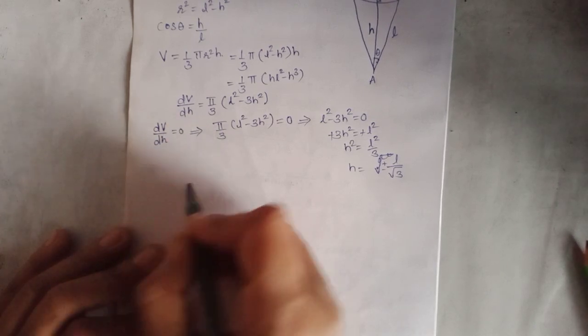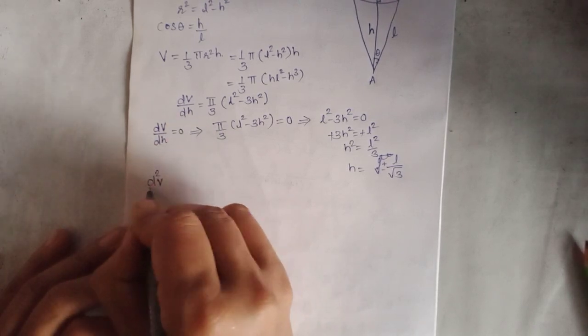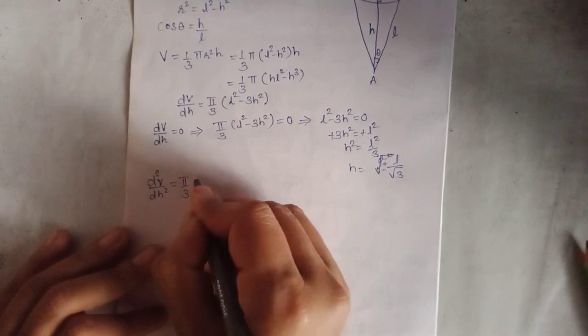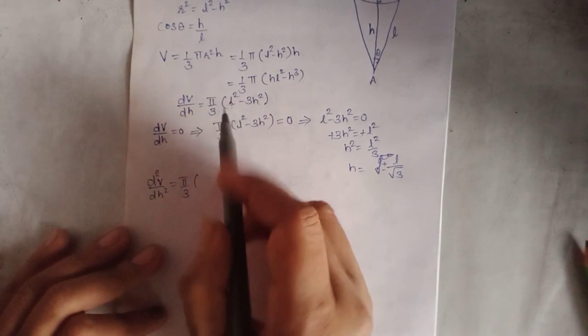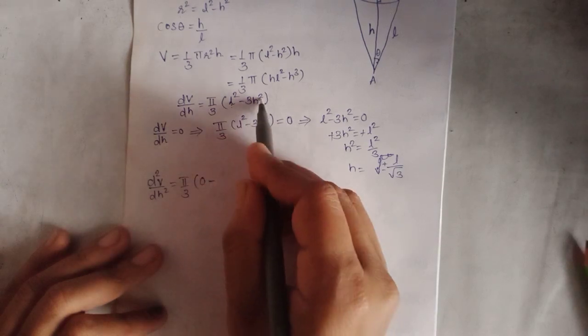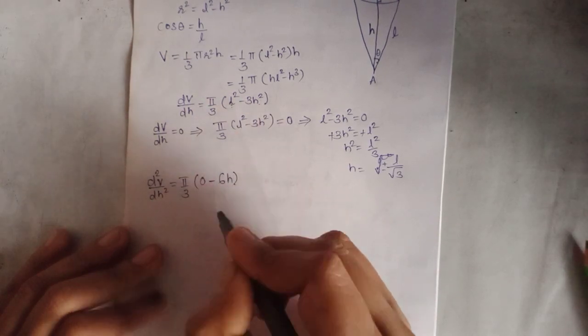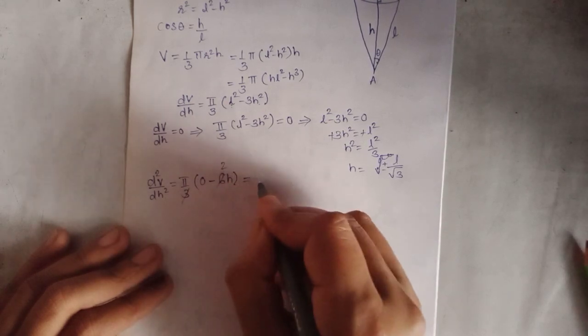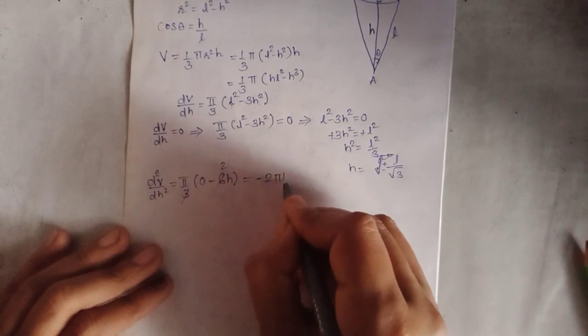Taking the double derivative, d square v by dh square is pi by 3 times this. So this becomes 0, this is minus 6h, so minus 2 pi h.